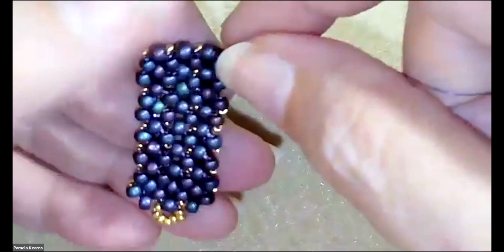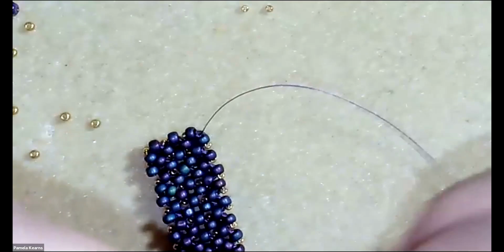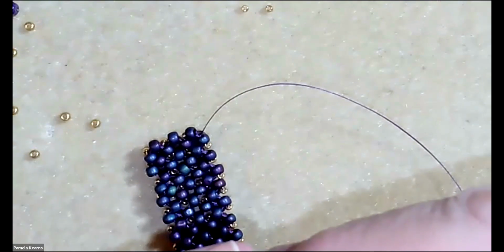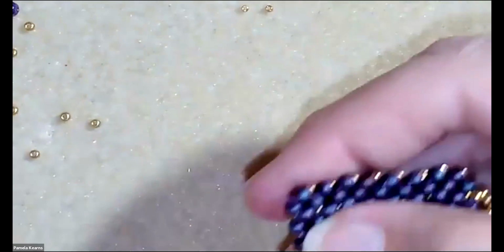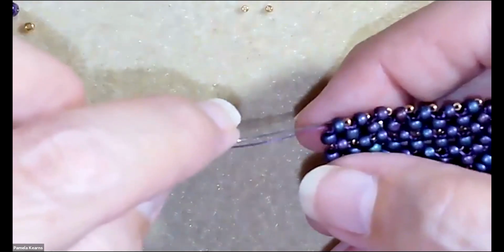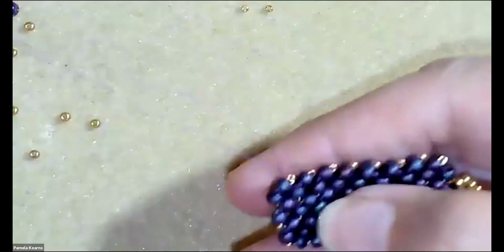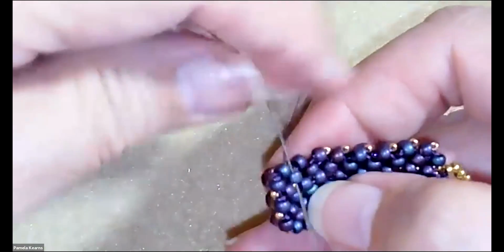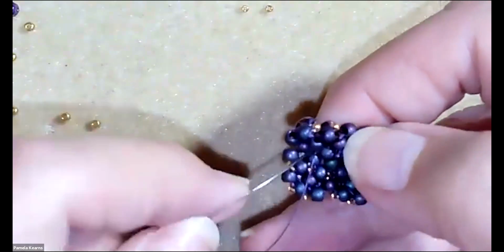Okay, so keep in mind we started with a knot, so I'm not as worried about that half hitch. So I'm just threading the tail thread here. And I'm just going to do a final knot somewhere on the inside of the beadwork here, under this thread.